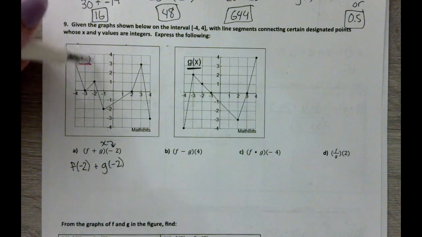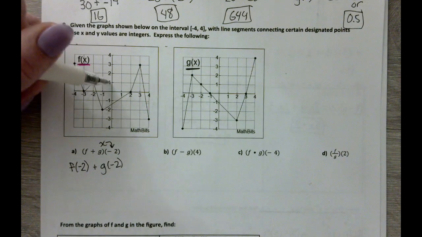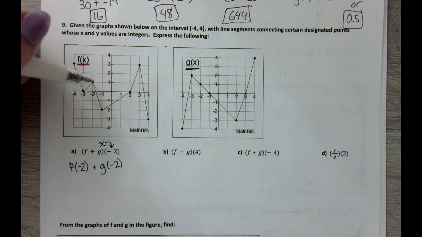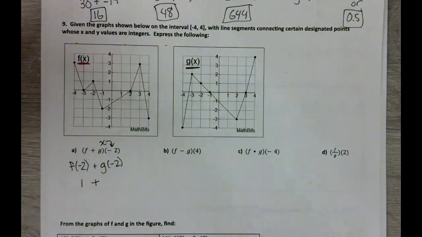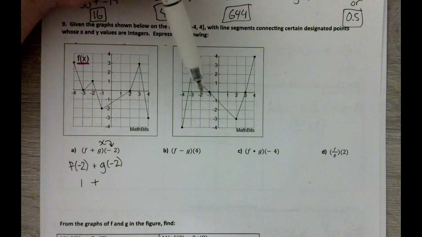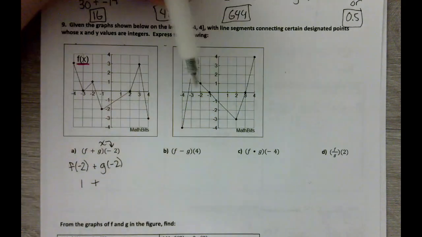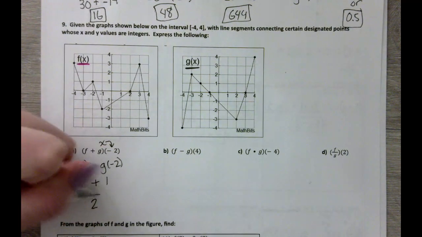You're going to sweep up and down until you find a point. Our point is here at 1. So when x is -2, the y value is 1. And then we'll do the same thing on the g graph. Again, -2, and then you look for a point. The point here is at 1. 1 plus 1 is 2.